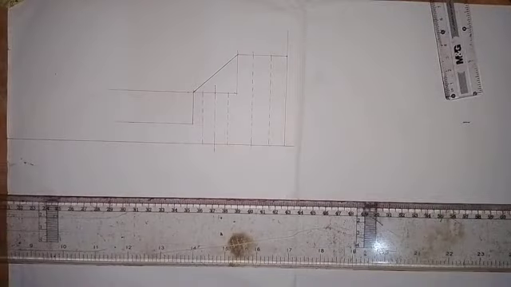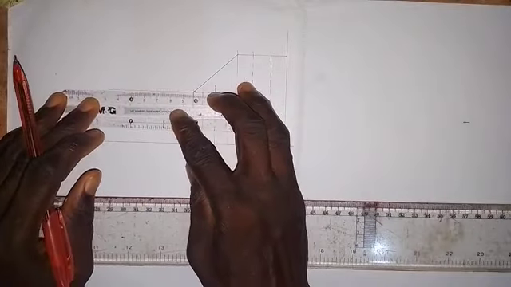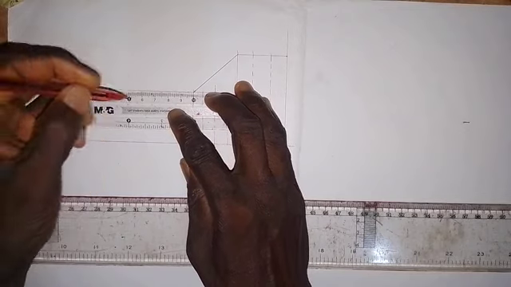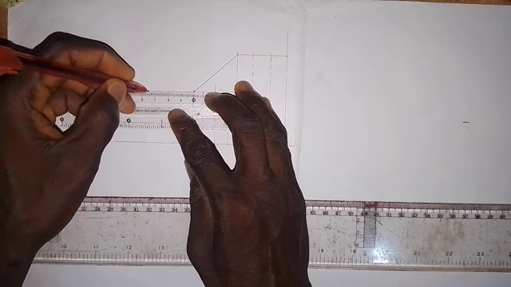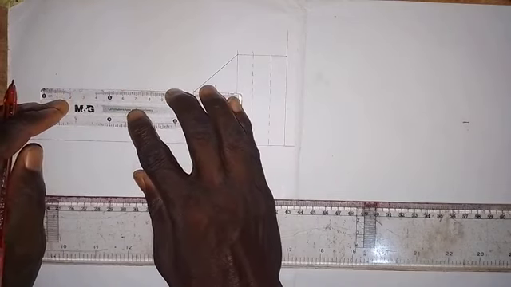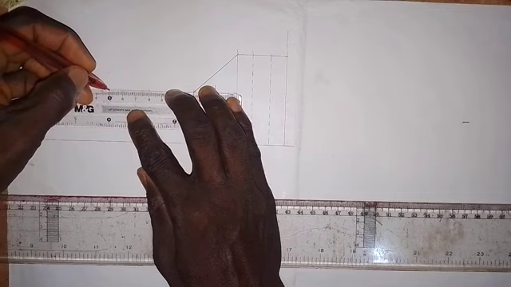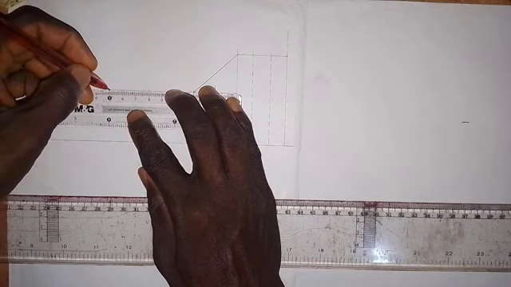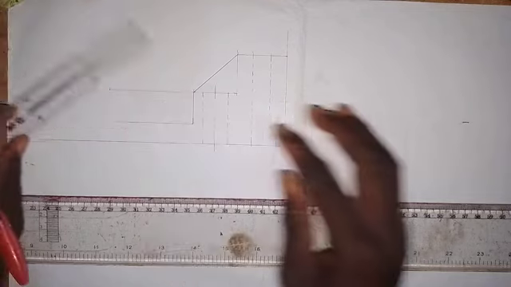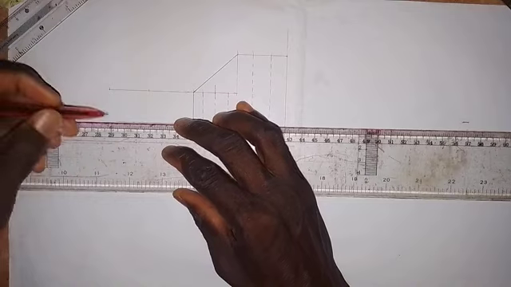So we first of all take a measurement of 35 millimeters forward. So this is 30 and this is 35. Then 35 plus, I will now take 30 from here. So this will be the center of the semicircle and also the circles that we have there. So we take 30 millimeters forward. Okay, so we extend this line a little bit forward.